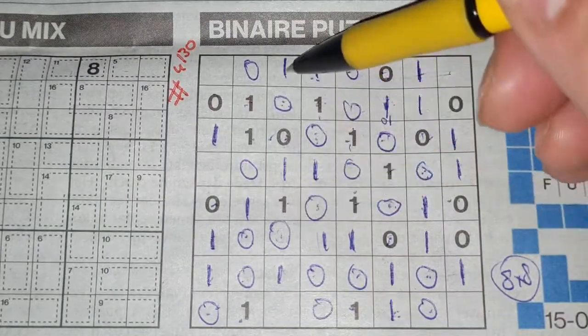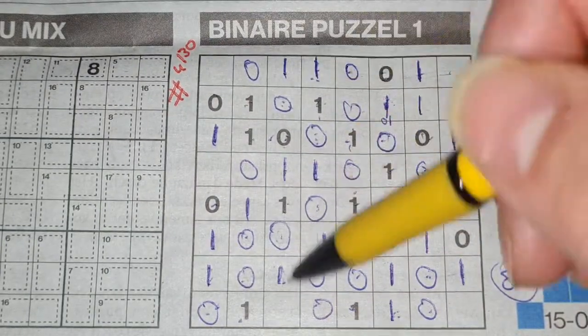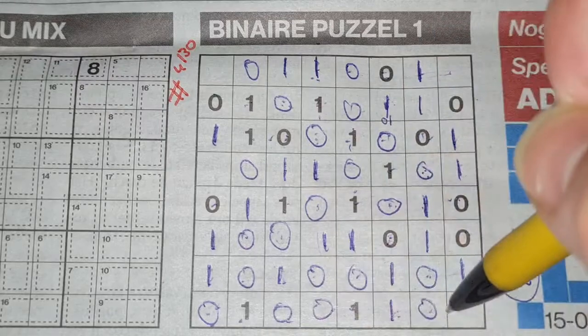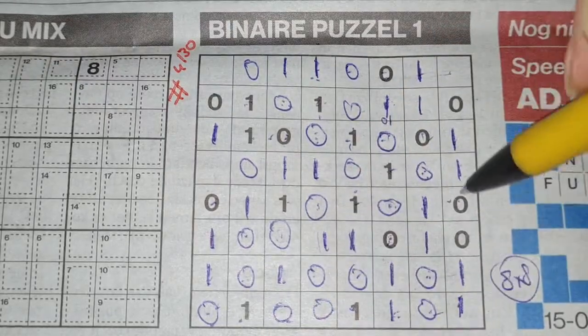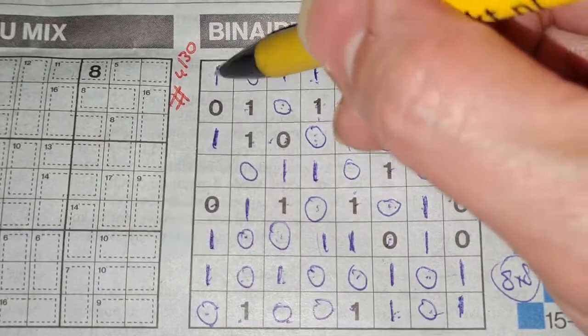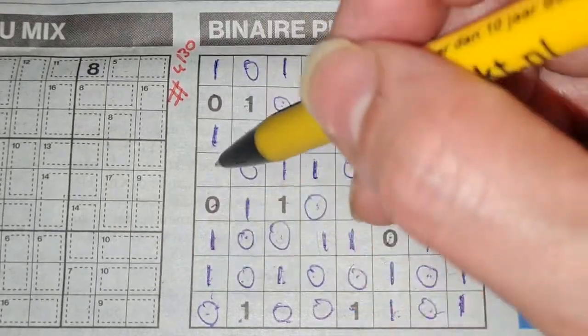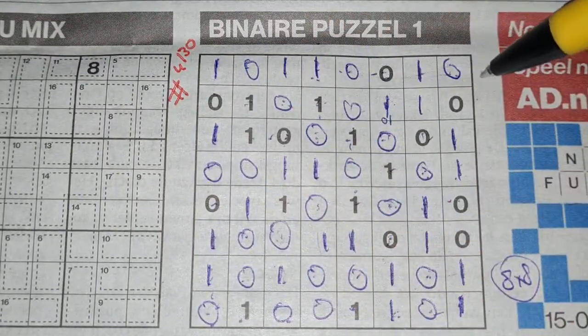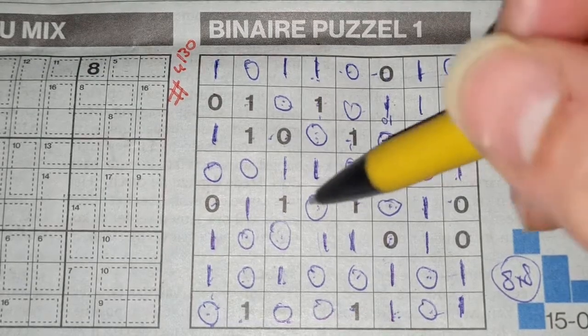1, 2, 3, 4. 4 ones, so the rest are 0s. 4 0s we have here, so the rest are ones. 4 ones we have here, so the rest are 0s. 4 0s we have here, so the rest are ones. And 4 ones we have here, so the rest are 0s. 5 minutes. Wow, without comparing, but overlooked.